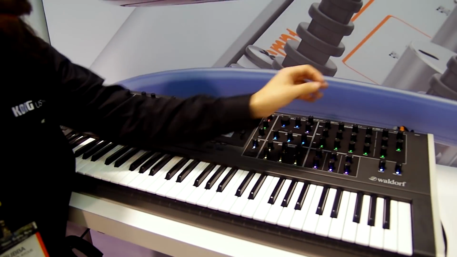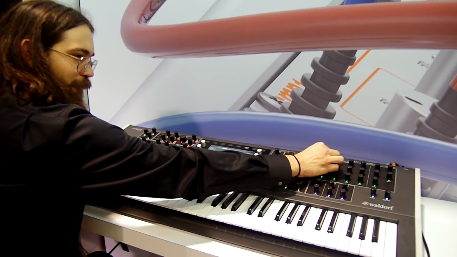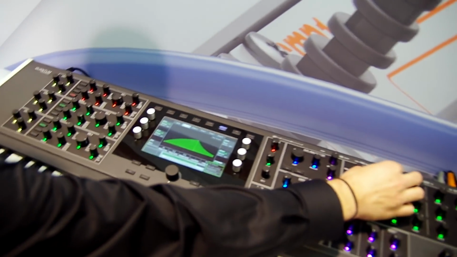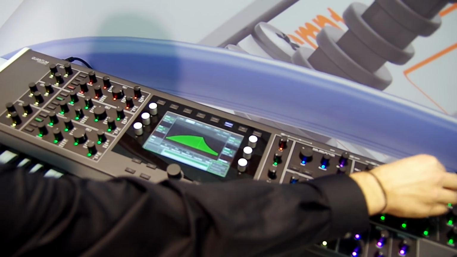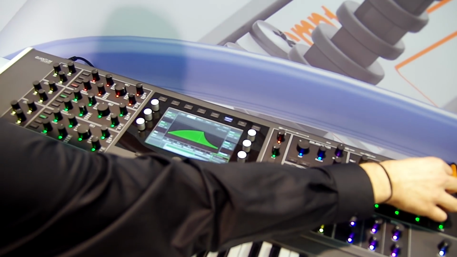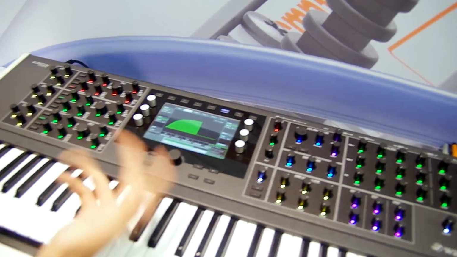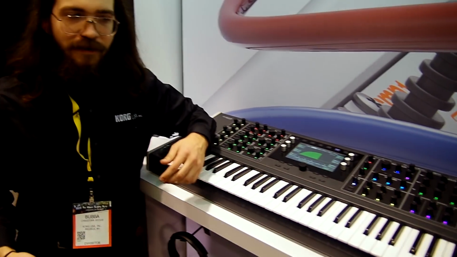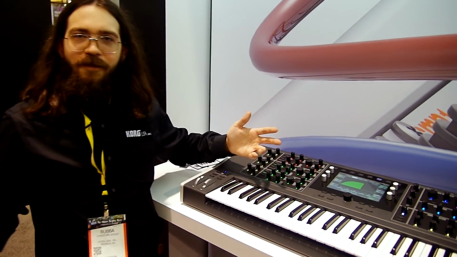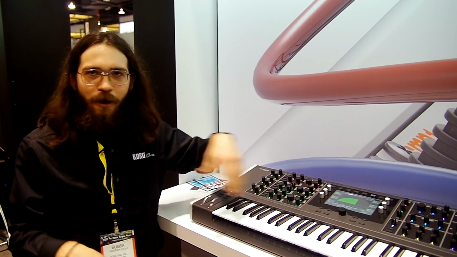Same thing with the envelopes. The envelopes also look really, really great, so you can just draw your envelopes and see exactly what you're gonna hear, which is another really lovely thing that the Quantum gives you. And that's really all of the main talky stuff.